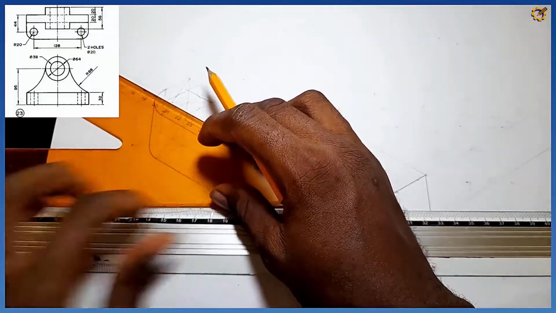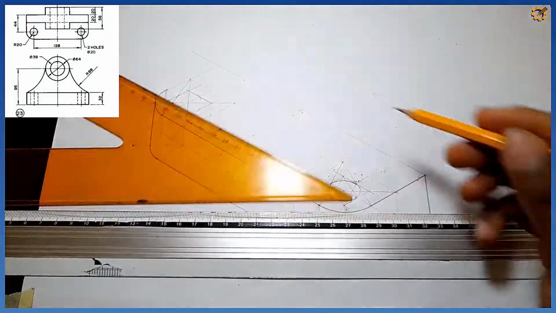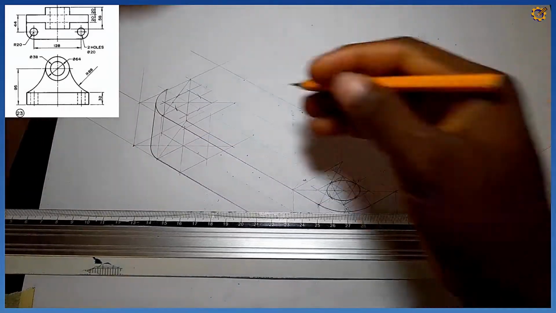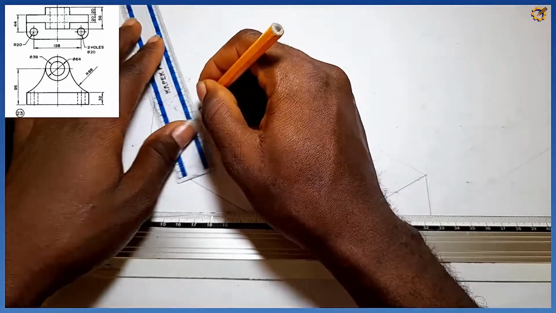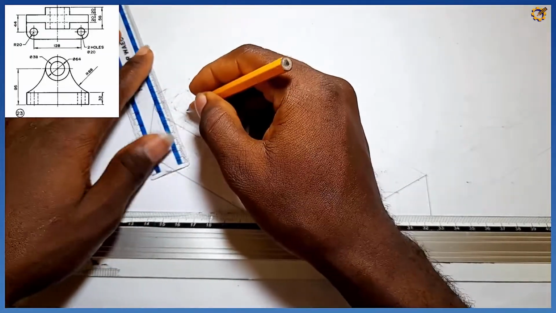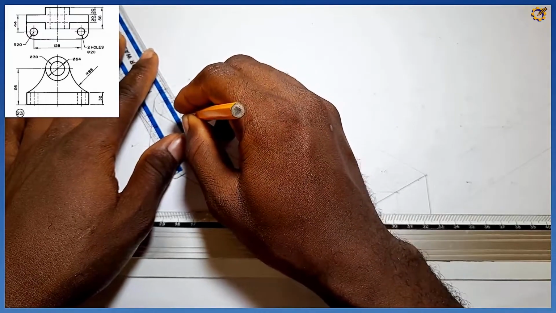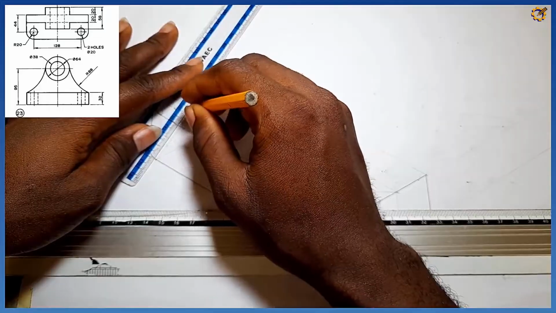Then this fourth mark right here, I draw. So from here down here, and from here down here, from here to there, and from here to here.